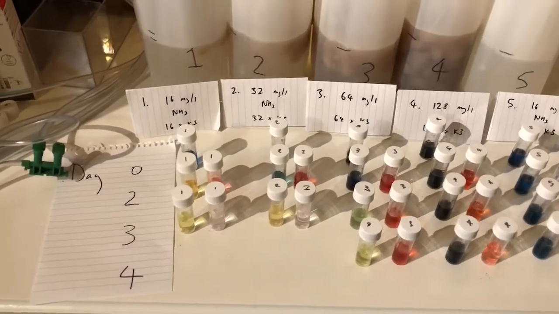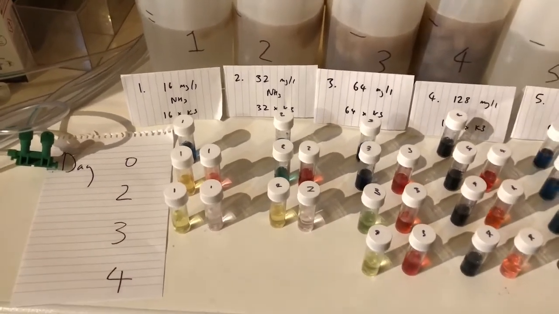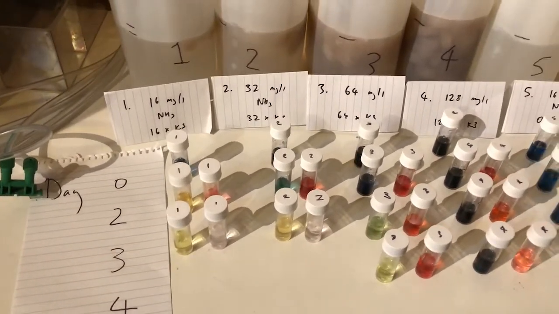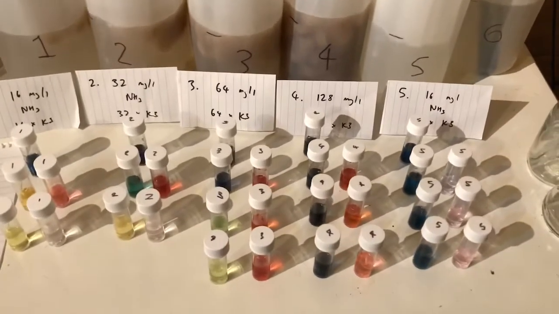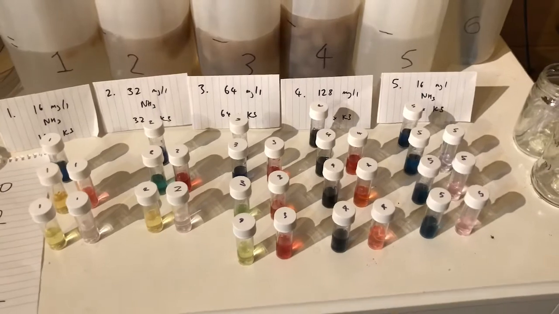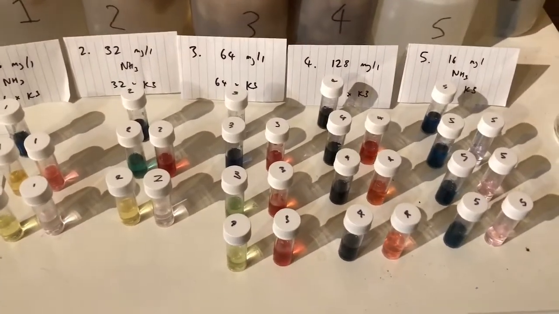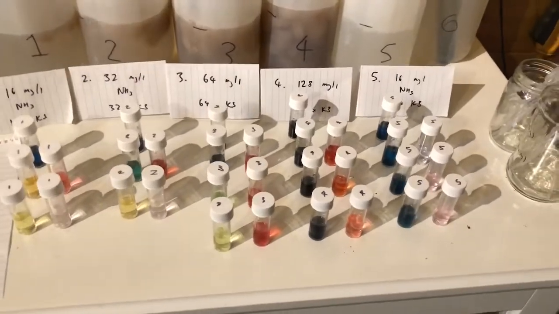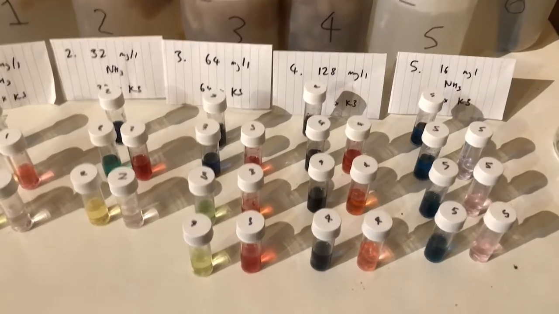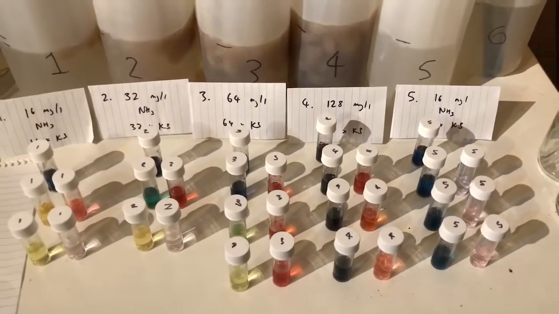But the 16 milligram, which is the same as we had in the last experiment, had the same result as 32 milligrams. So we know that 32 doesn't cause a problem for either type of bacteria. But then when we double up the amounts, it starts to really slow things down. Still at day 4, it hasn't removed all the nitrite from the 64 milligram one, and hasn't even removed the ammonia from the 128, so it's really starting to slow it down.